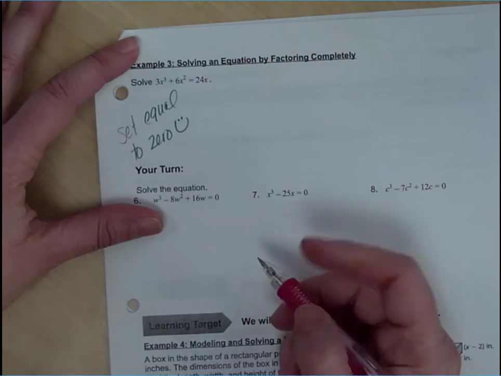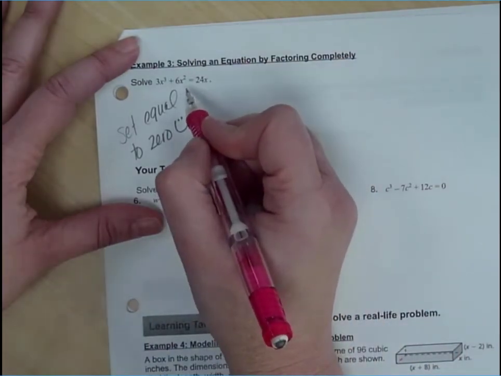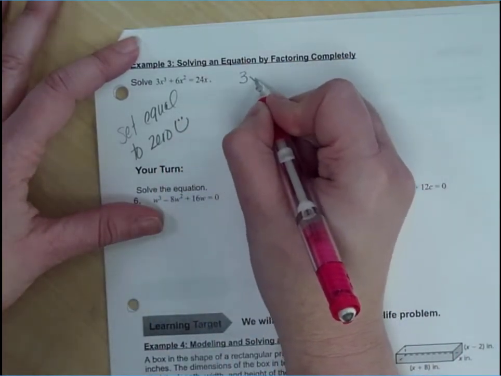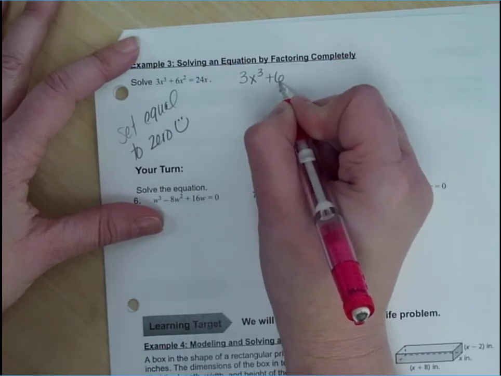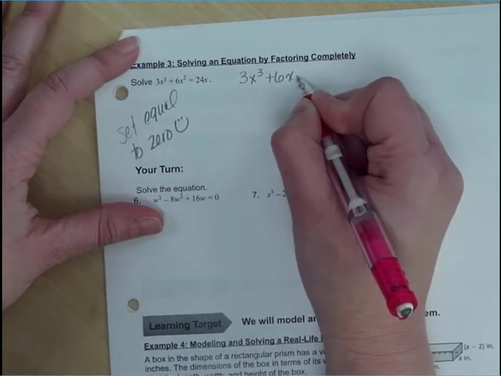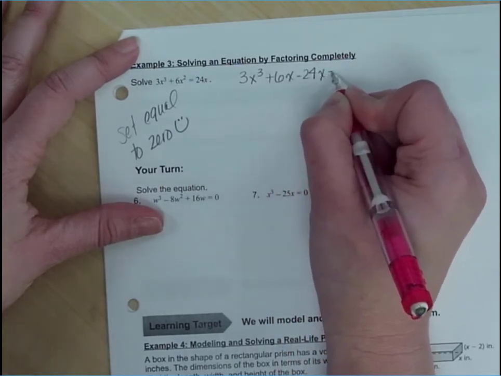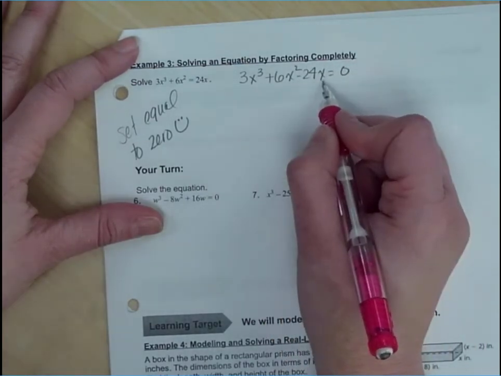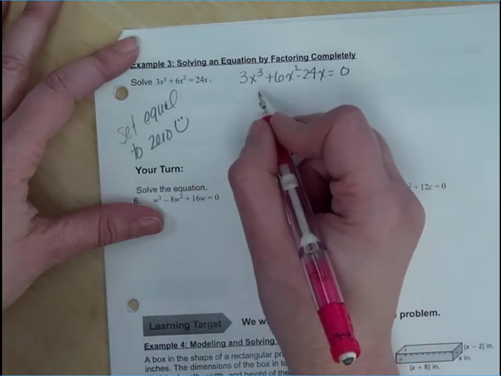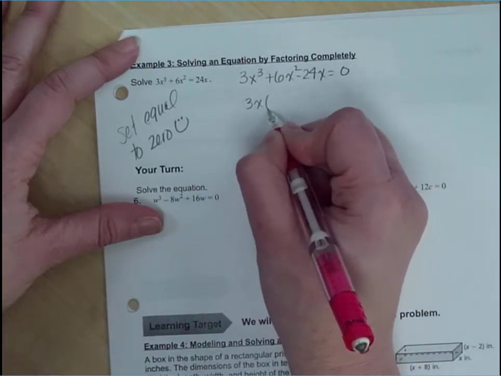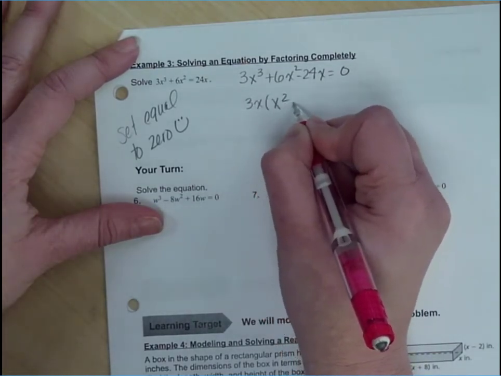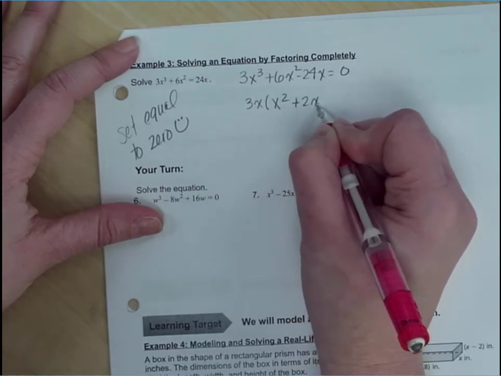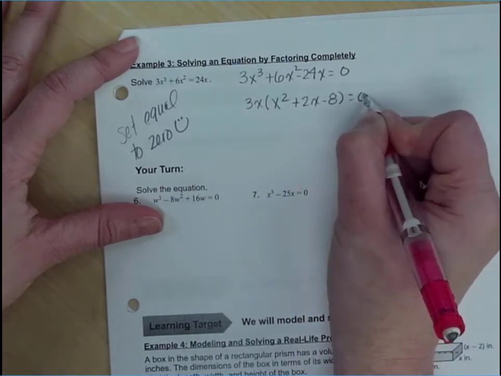Okay, so in order to set that equal to 0, I'm going to subtract 24 from both sides. So I have 3x cubed plus 6x squared minus 24x equals 0. Looking at my common factors here, I've got an x and a 3. So I'm going to pull out a 3x, leaving me with x squared plus 2x minus 8 equals 0.